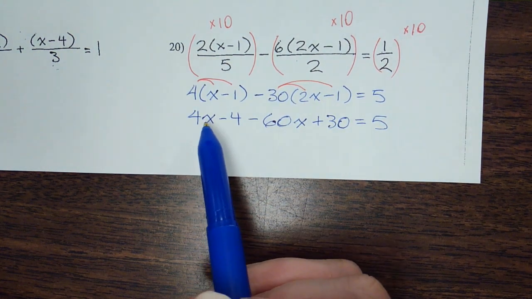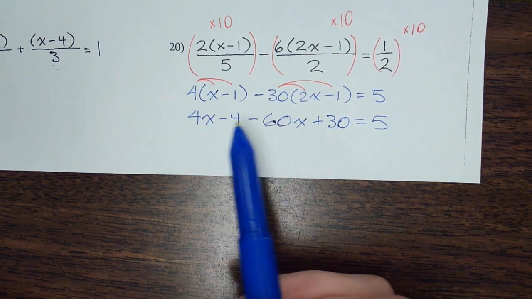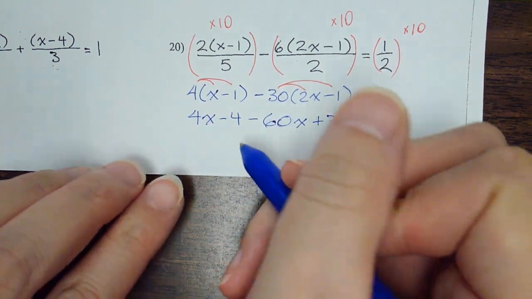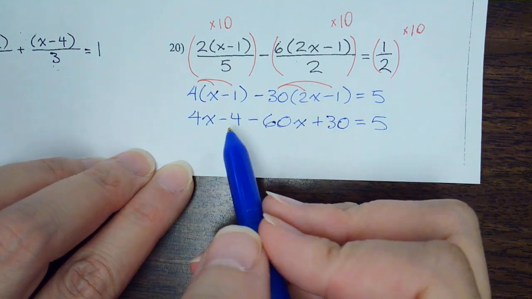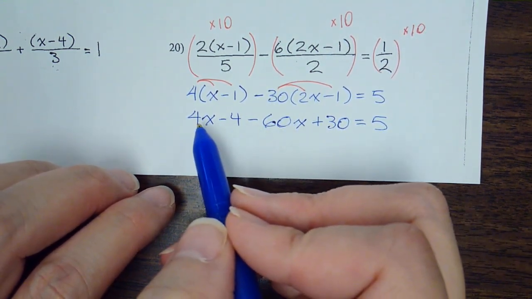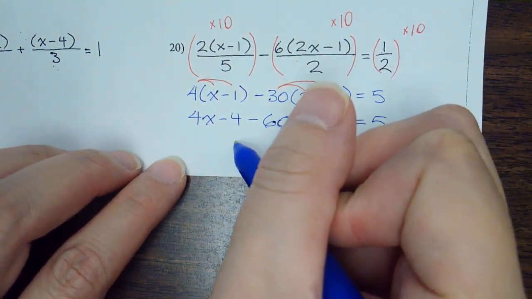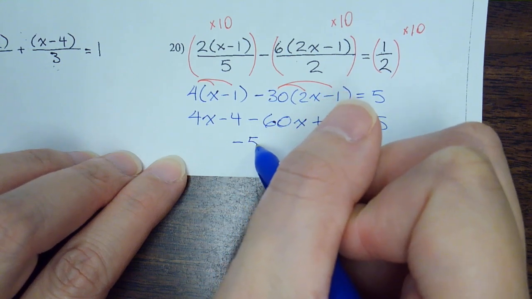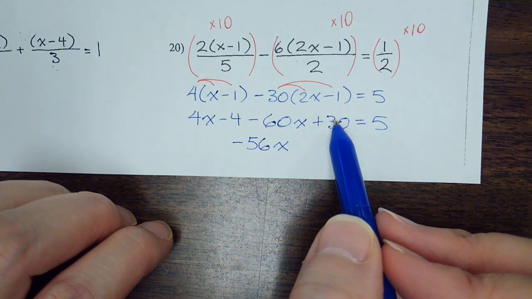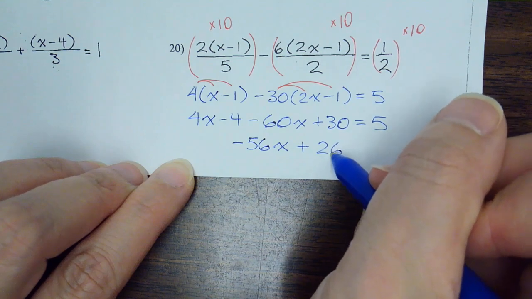Okay. What can I do with the x's? Yep. So 4x minus 60x I get. Kaden? So you're adding and subtracting them. So 4 minus 60 is negative 56. And then negative 4 and 30. I can combine these two as well. So I get plus 26.